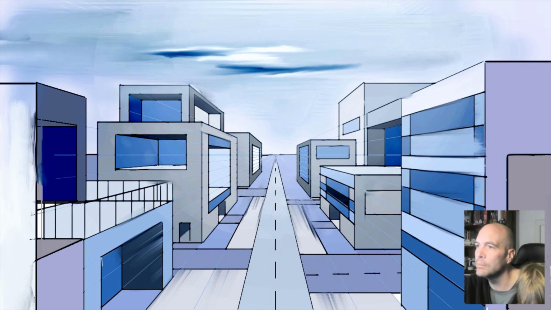This is a simple image and should be very easy for you to follow along. If you need to, you can pause the video and have a look at how I've taken lines to the vanishing point and which are horizontal and which are vertical lines. But really go crazy with your own ideas.